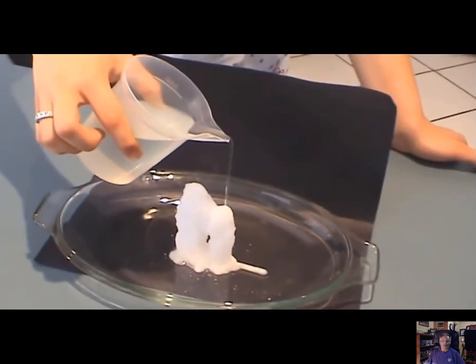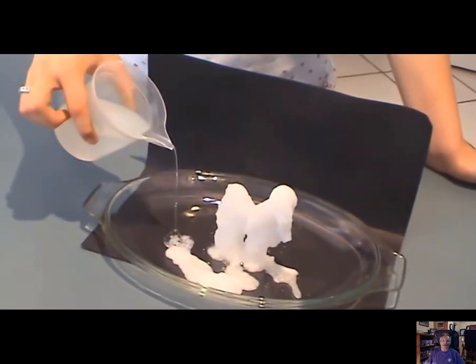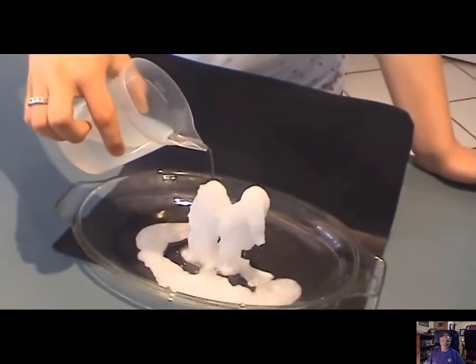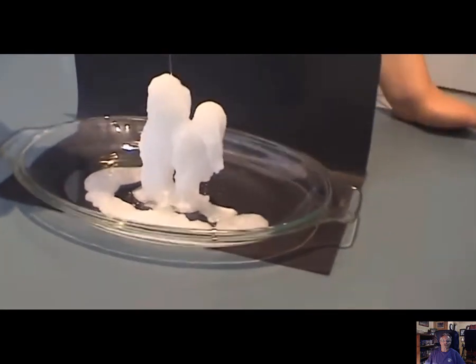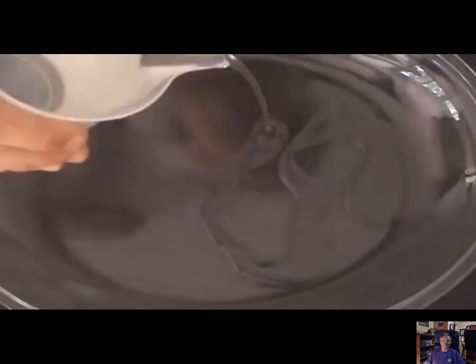And all they have to do is pour this supersaturated solution out, and the sodium acetate just instantly crashes out of solution because it's so unstable. And it gets hot. And there goes the rest. Just crystallized. Really kind of pretty.